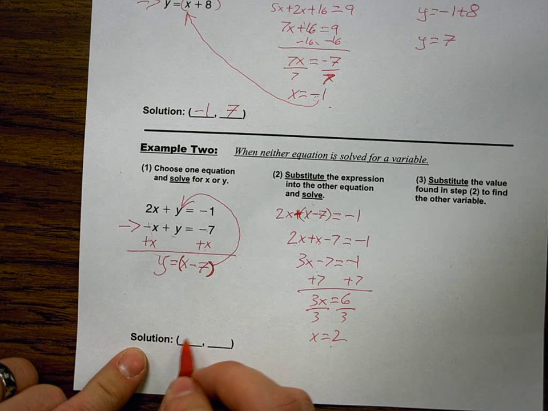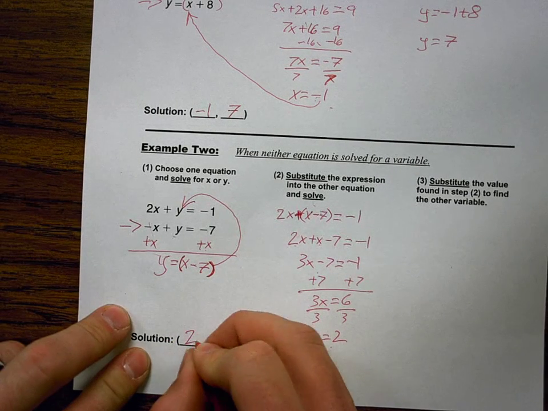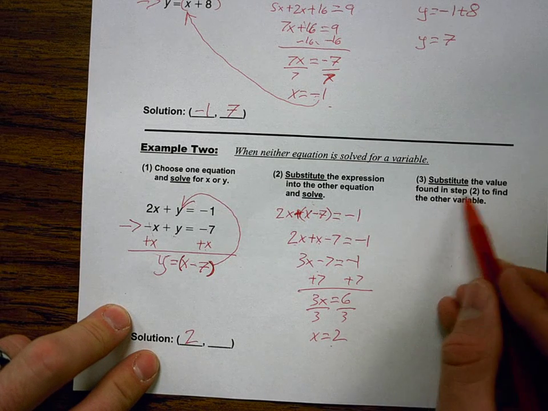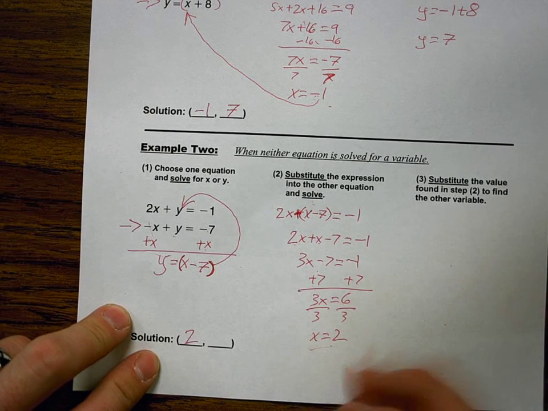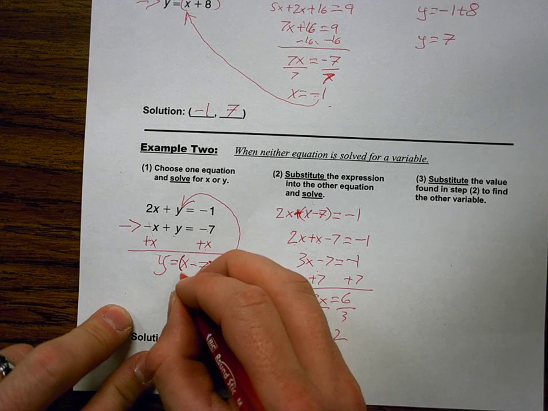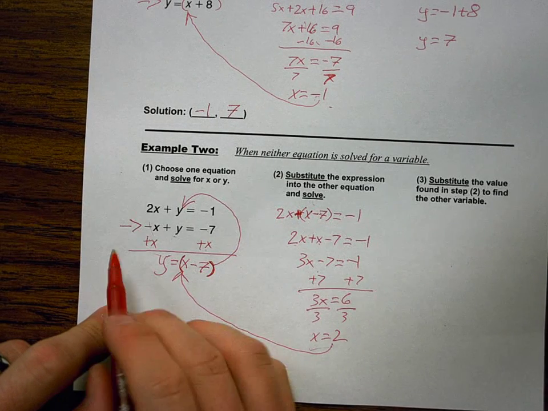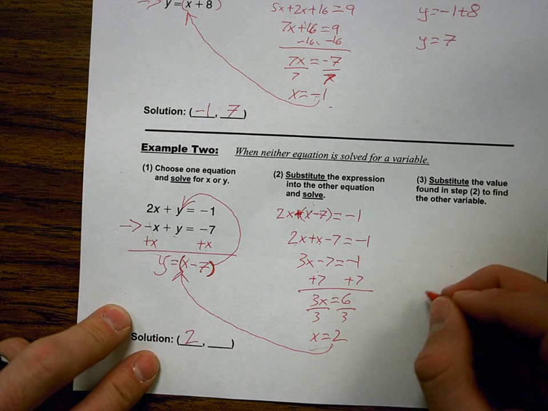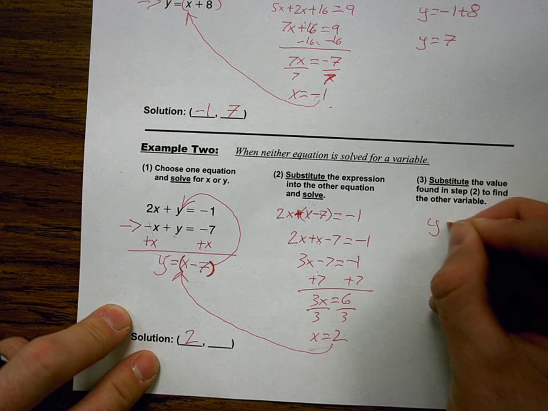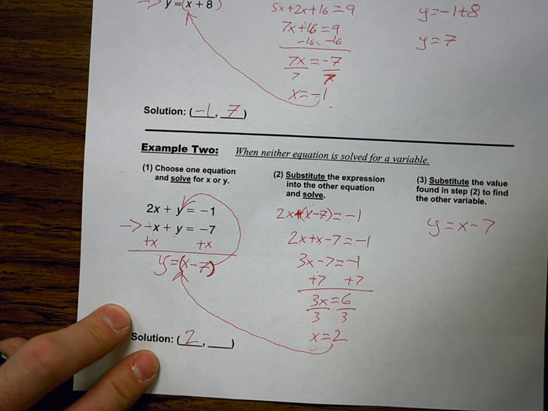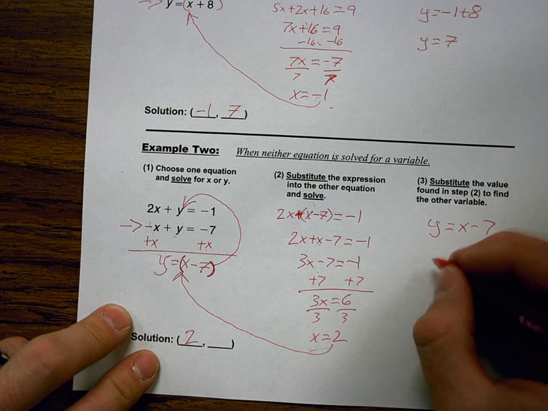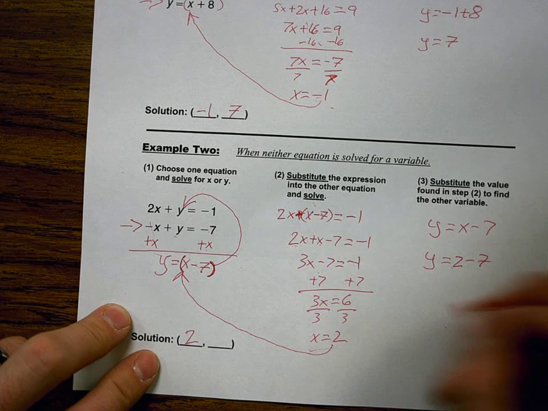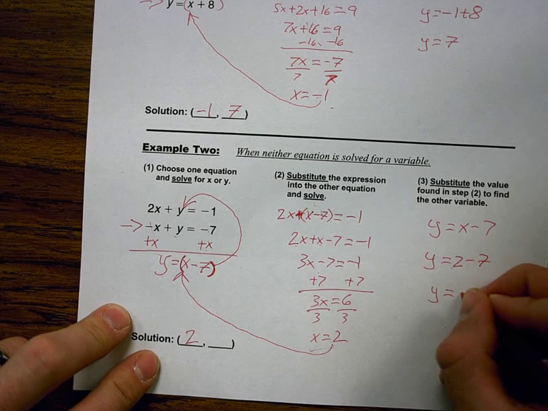So I know my x value. I can plug that in to my coordinate. Substitute the value found in step 2 to find the other value. So substitute 2 in for x to find out what y is. You could do that on this equation too. It doesn't matter which one. So y equals x minus 7. This is the equation I'm going to use. Y equals 2 minus 7. So y equals negative 5.